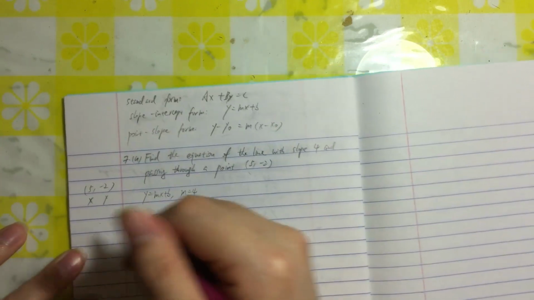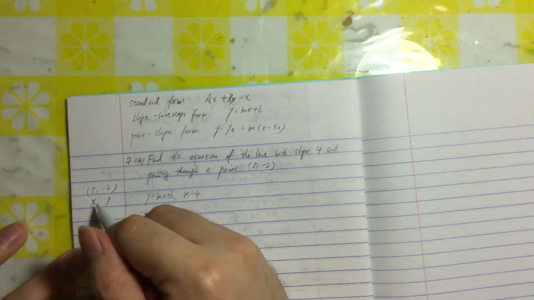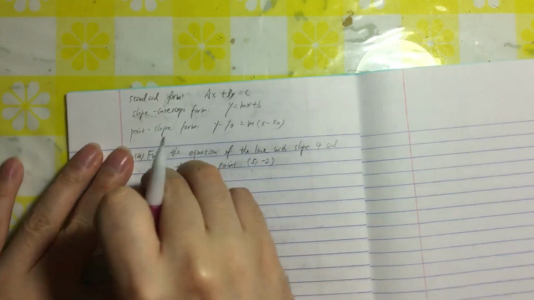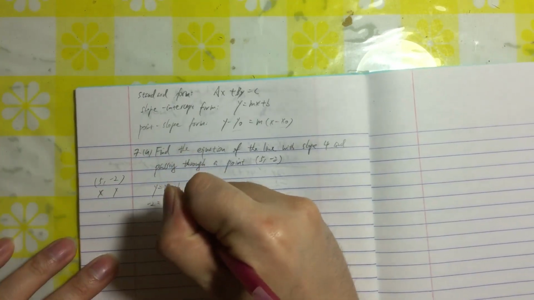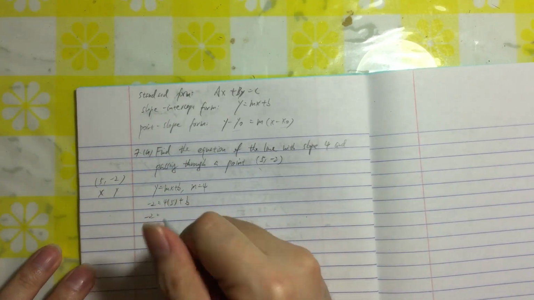So let's plug in. y is -2, m is 4, x is 5, plus b. And then 4 times 5 is 20.